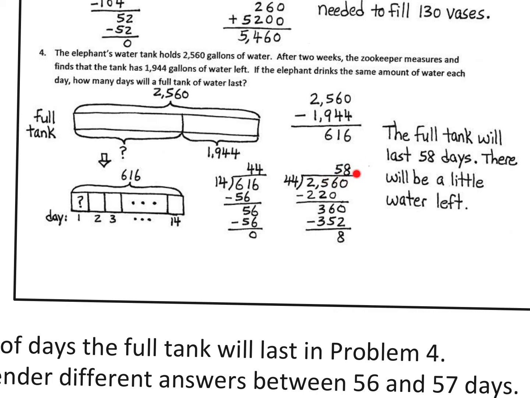And that tells us that the tank is going to last for 58 days, and we're going to have 8 gallons left over at the end, but it wouldn't be enough for a whole other day. So kiss your brain if you got that right.